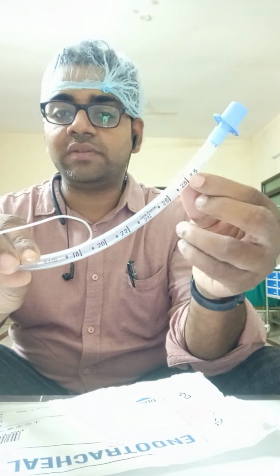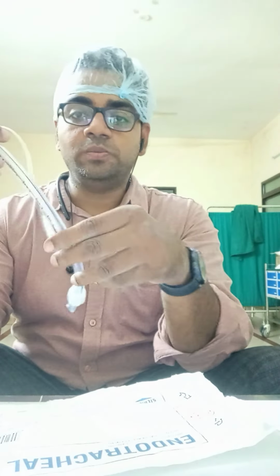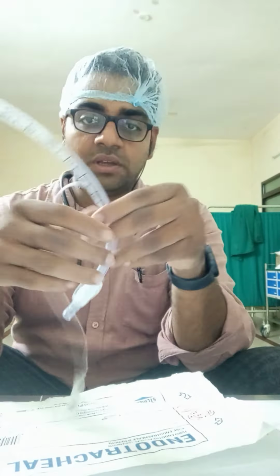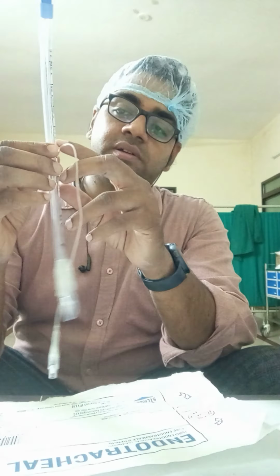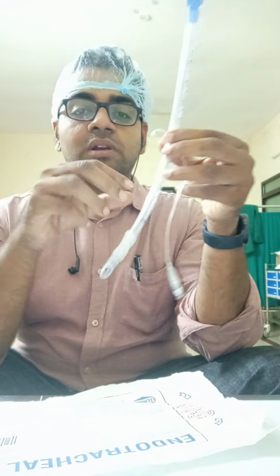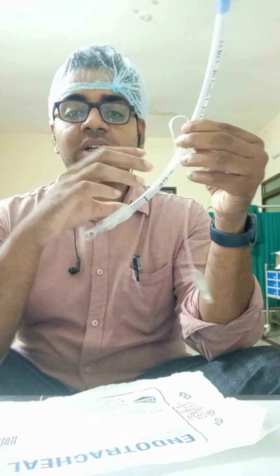So how do we calculate? The formula to calculate how much depth we have to insert the tube is the tube size multiplied by 3. So if this is 7 mm, 7 times 3 is 21. This is the depth at which we have to fix the endotracheal tube. If you go too deep, it will enter the bronchus and lead to collapse of the other lung. If it is too far out, it will be in the oral cavity or pharynx, so the cuff will be outside the larynx, and the purpose will not be served.